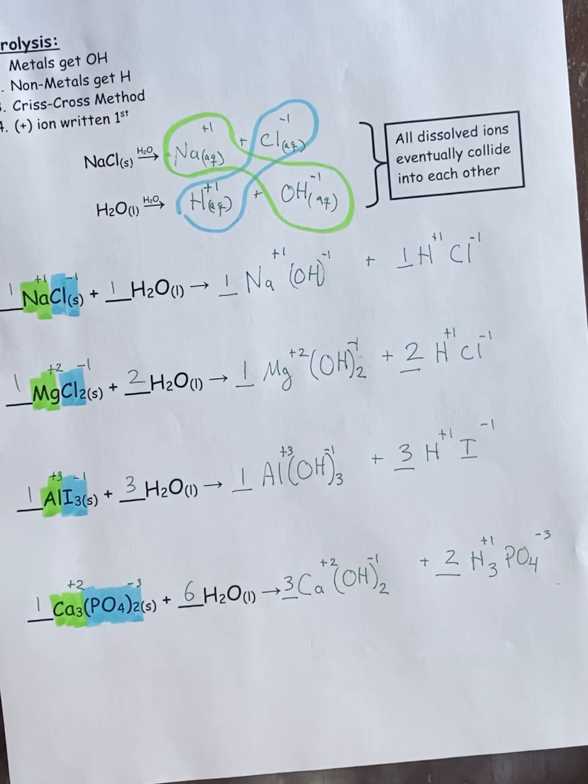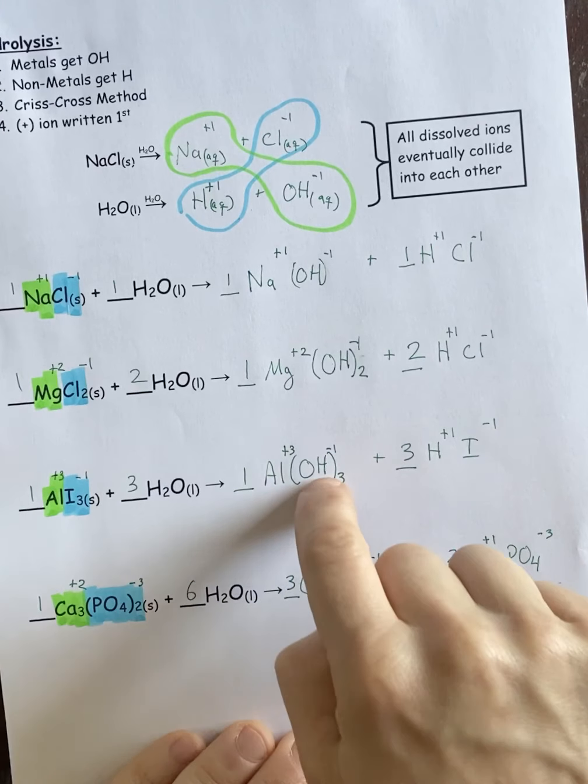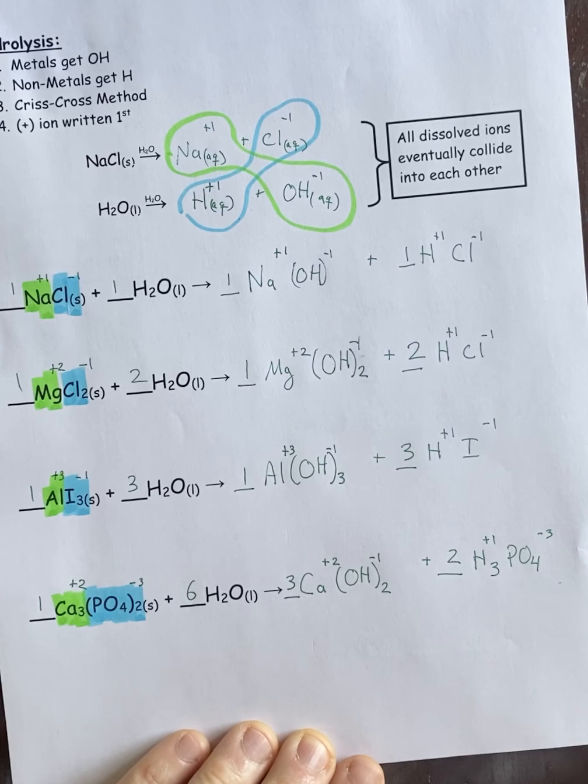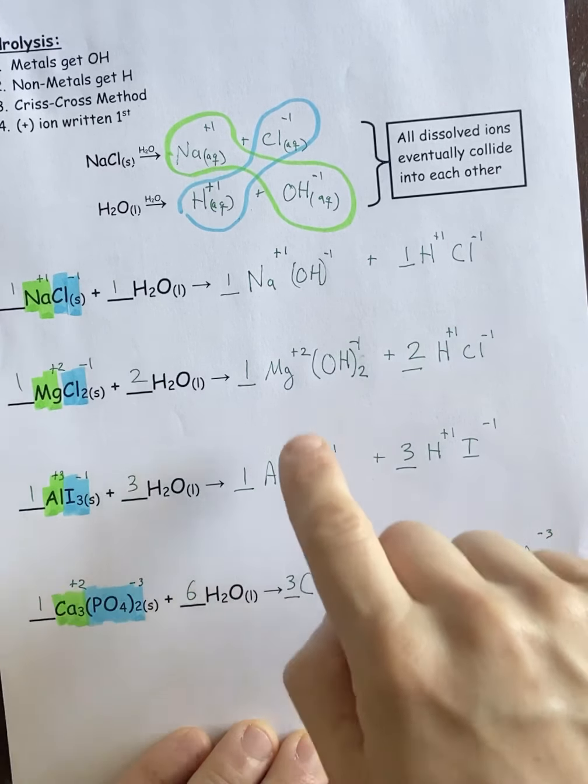So that is how you do neutralization and hydrolysis. This is our second to last topic in acids and bases. This should also hopefully help you with the double replacements and with the electrolyte sheets, because you're doing a lot of this on those sheets and people were making some mistakes there. So this was more examples of how to crisscross things.